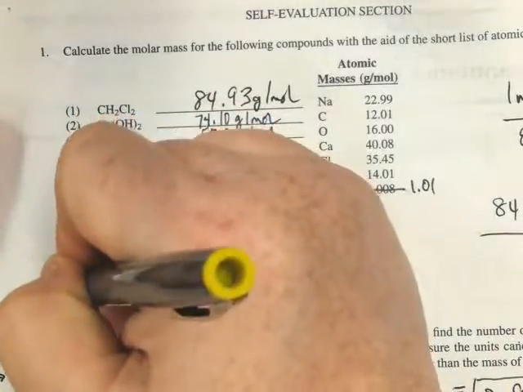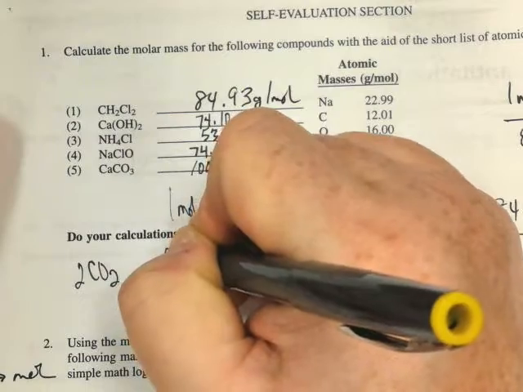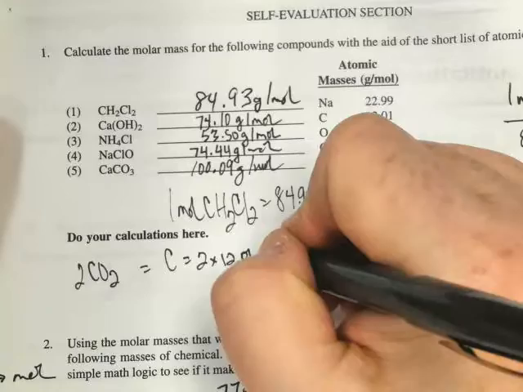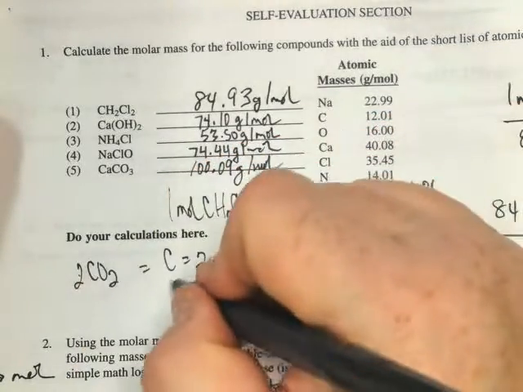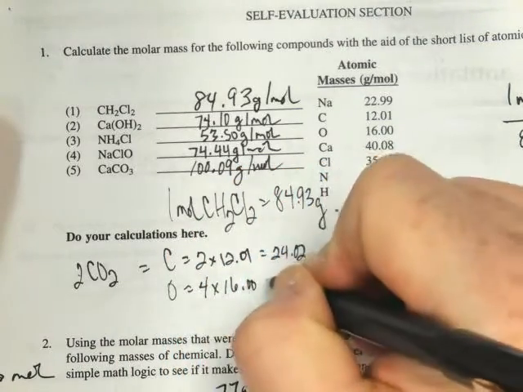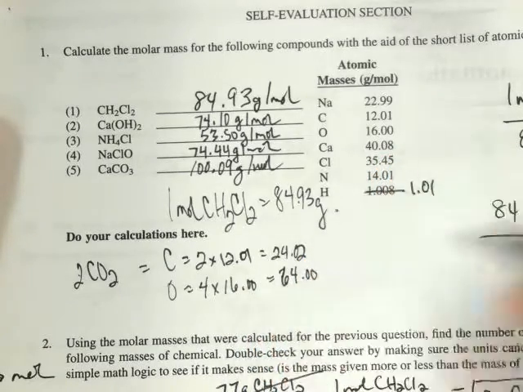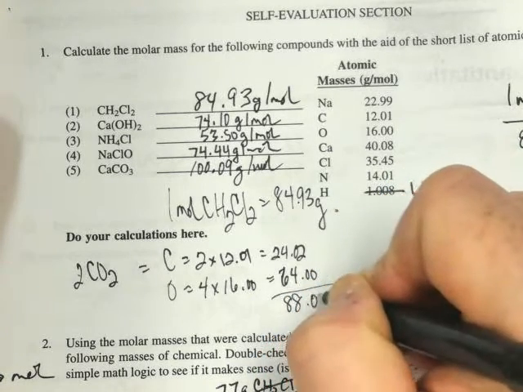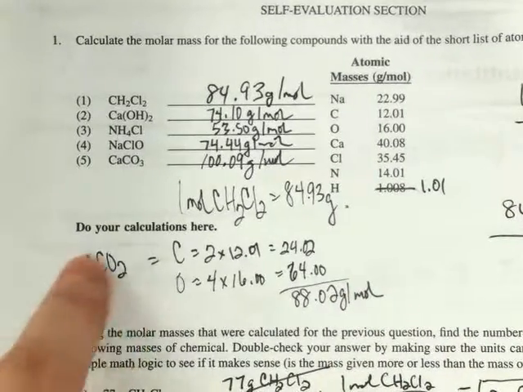So something like this, if I had 2 CO2, carbons would be 2 times the mass of carbon, which would give us 24.02, and then 2 times 2 for oxygen, so that would be 4 times 16, which would give us 64. And then you would add those up and you get 88.02 grams per mole.